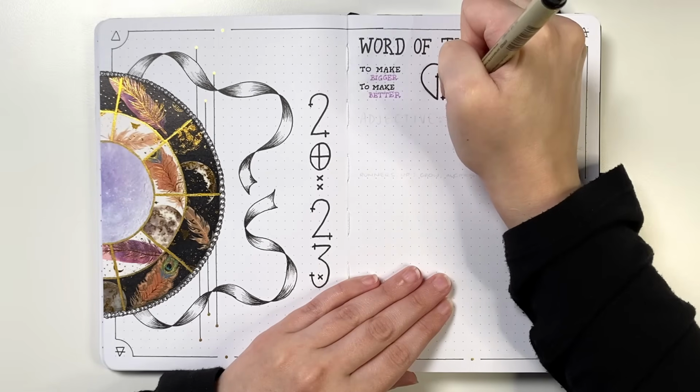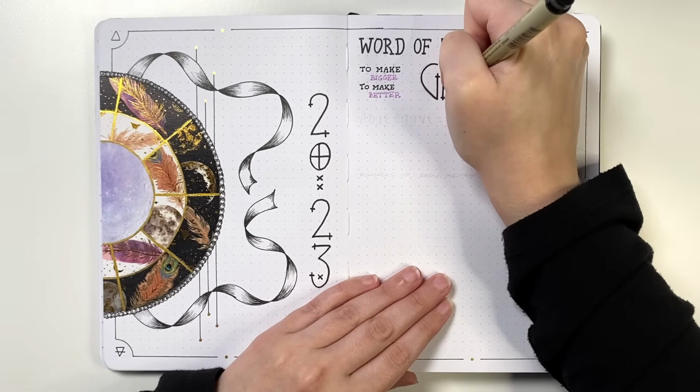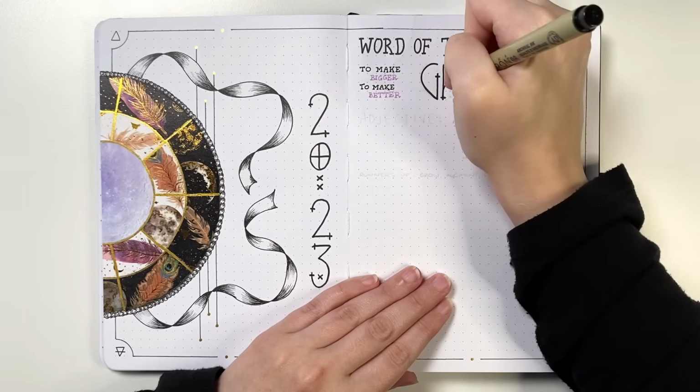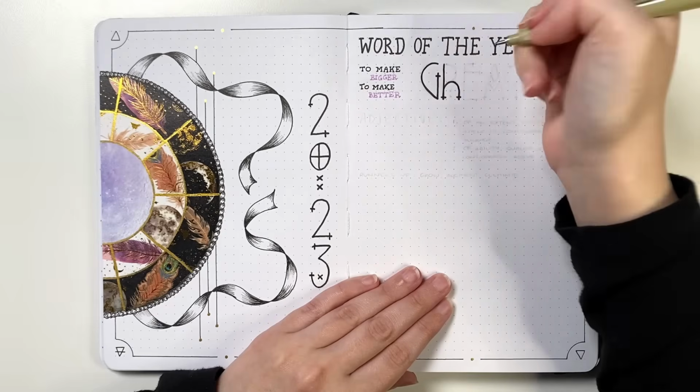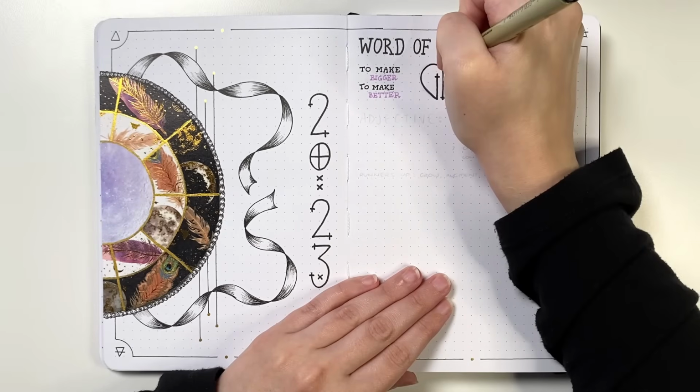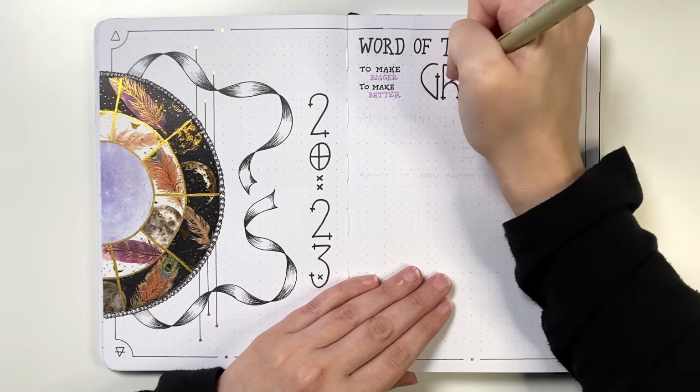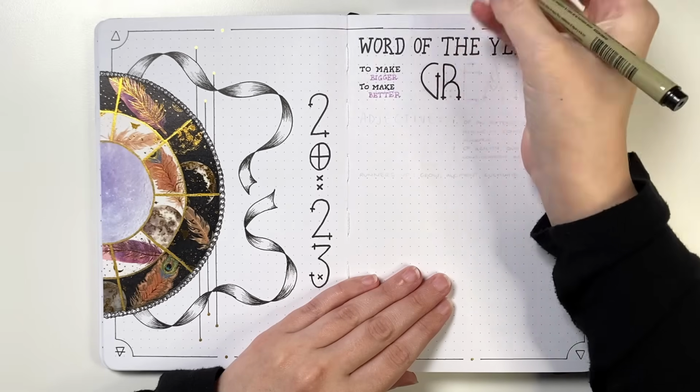Something that's a bit of a bummer is that this pen is really blunt on the end, so I don't necessarily get a consistent weight or thickness of the lines as I'm drawing them as the pen turns, so I need to be careful when I'm putting things in.